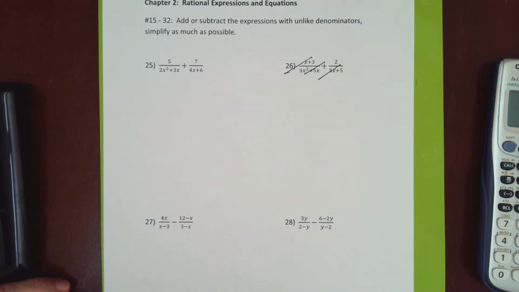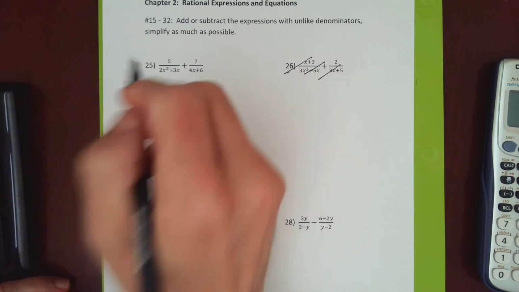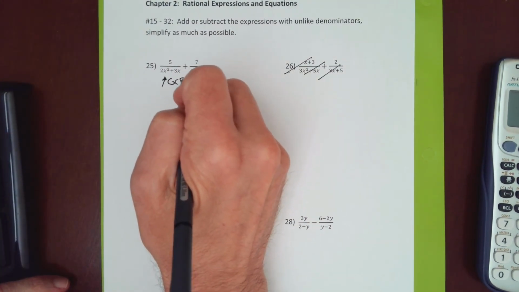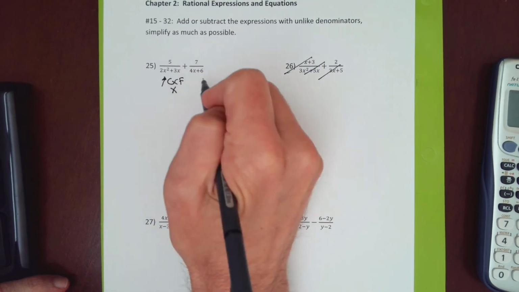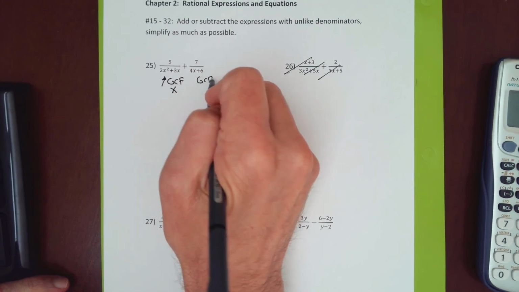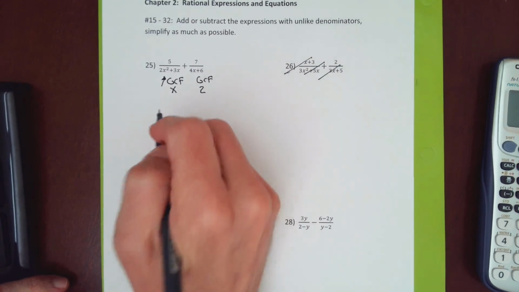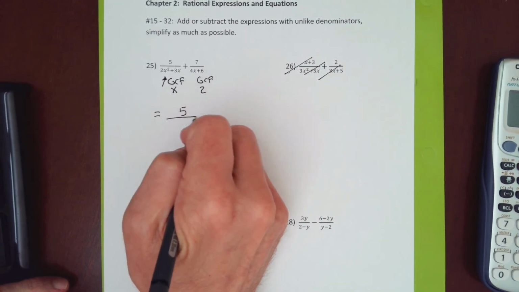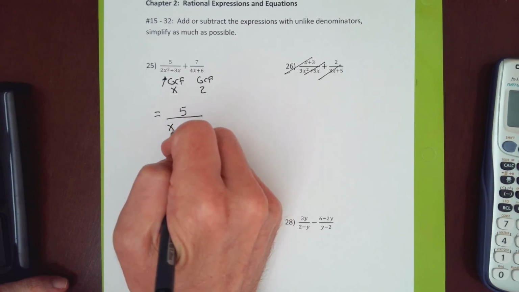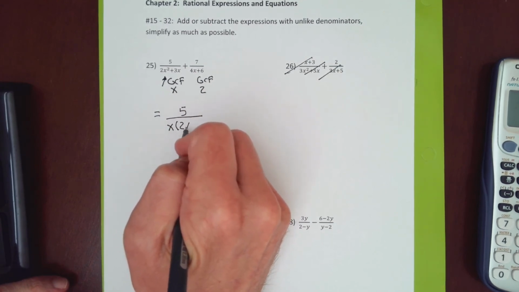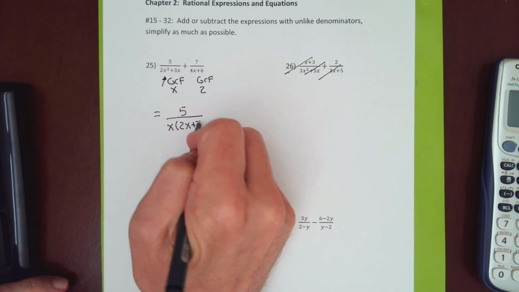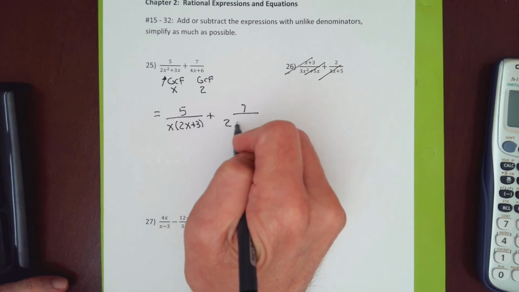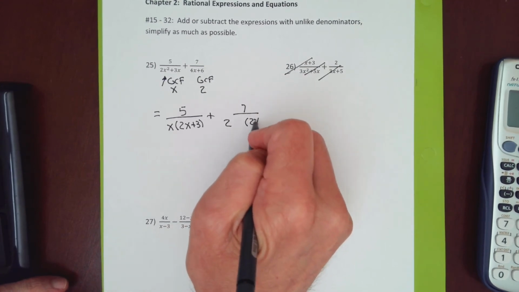So for 25, both denominators need to be factored. Both of them just have a common factor. The denominator on the left has a GCF of an x. The denominator on the right has a GCF of a 2. So I'm going to write an equal sign because what I'm writing is equal to the line above it. I'm going to factor out an x from the first denominator and be left with a 2x plus 3. I'm going to factor out a 2 from the second denominator and be left with a 2x plus 3.